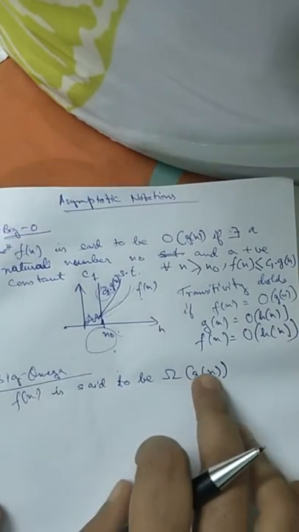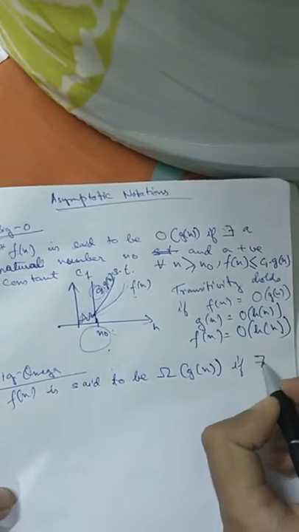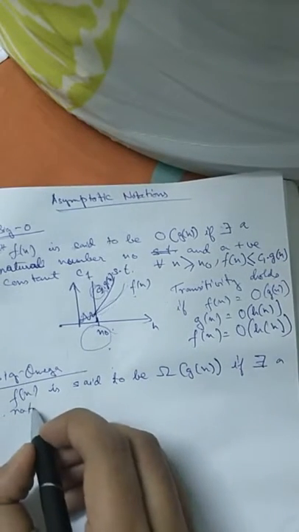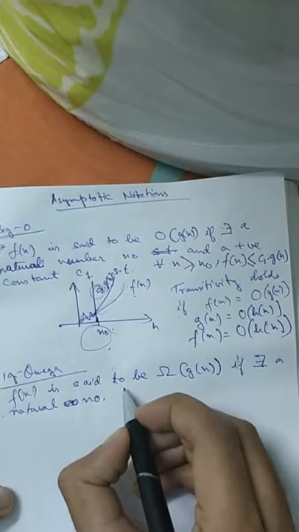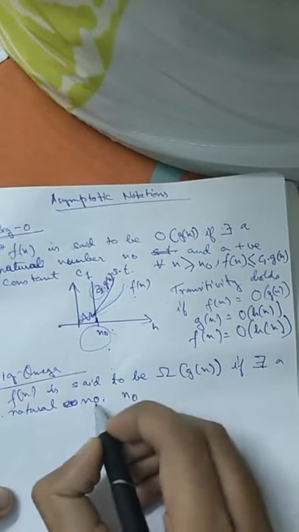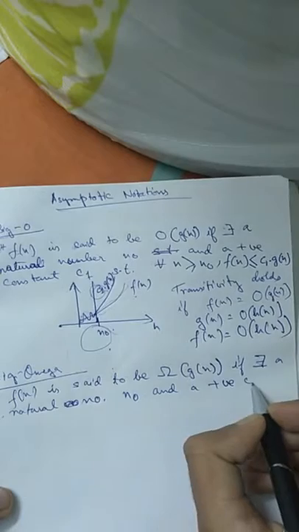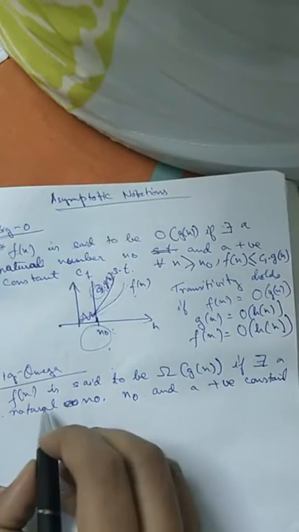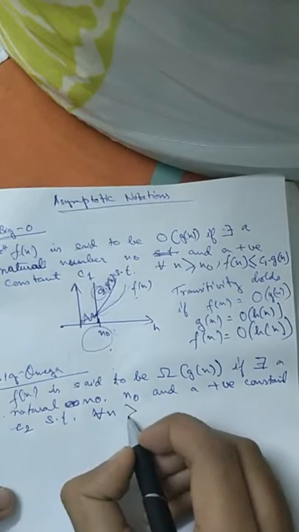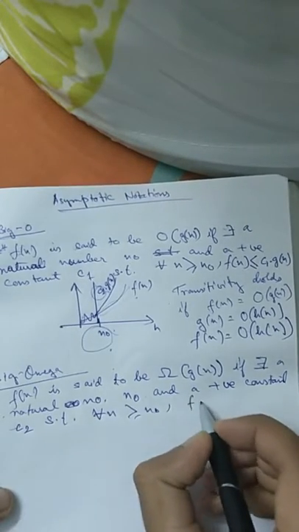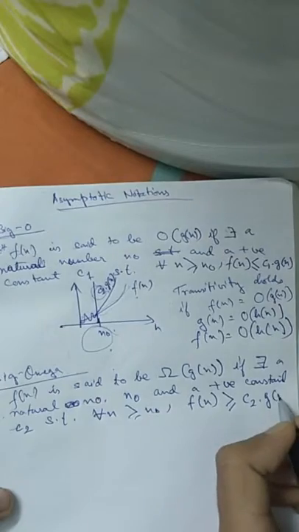So f(n) is said to be omega of g(n) if there exists a natural number n naught and a positive constant, let's write it as c2, such that for all n greater than or equal to n naught, f(n) is greater than or equal to, lower bounded by, c2 into g(n).